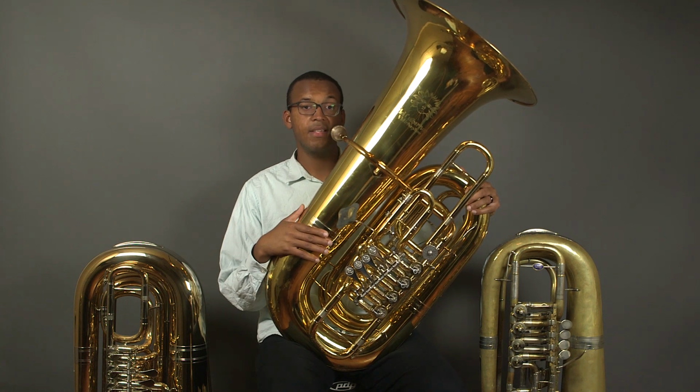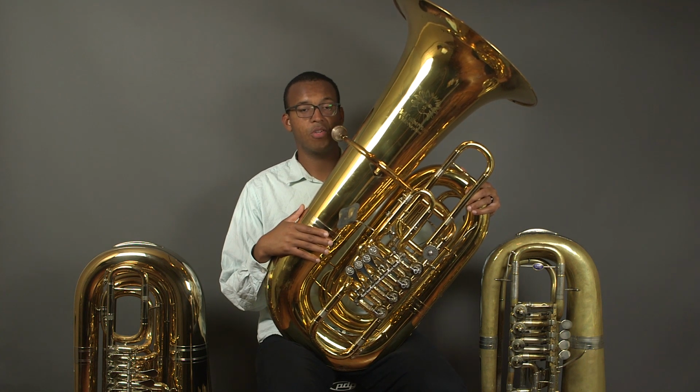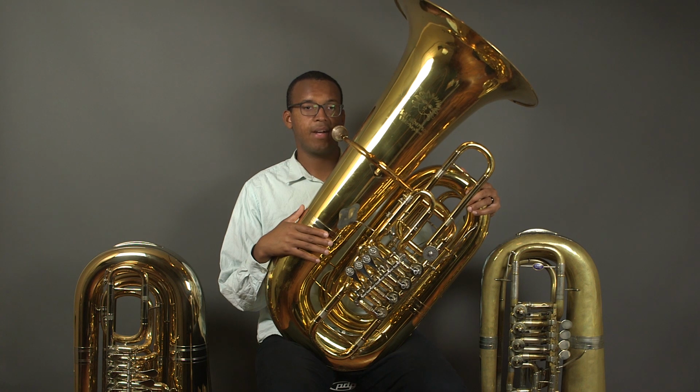This C tuba is a great example of how length and size are not always the same. This looks and is in fact larger than the B flat tuba shown previously, but it is in fact shorter in length. Pitch is only determined by the length of the instrument.